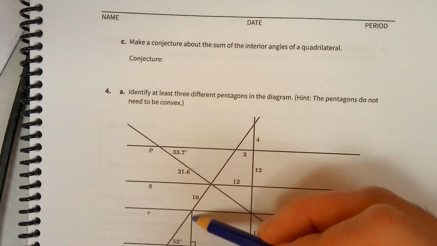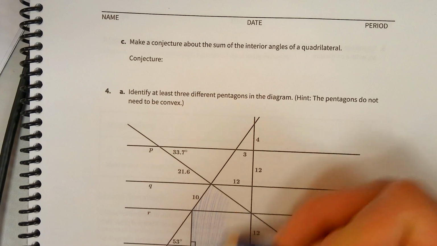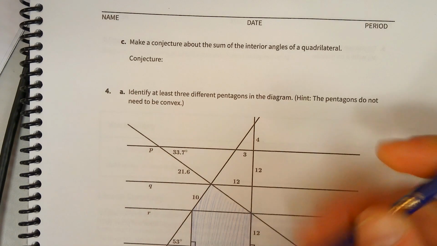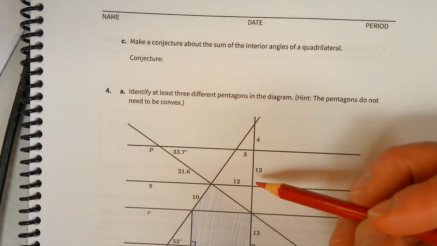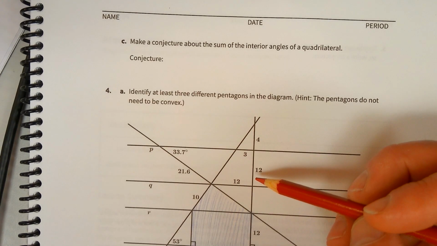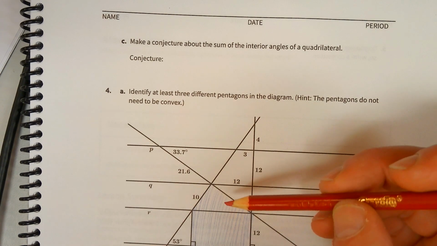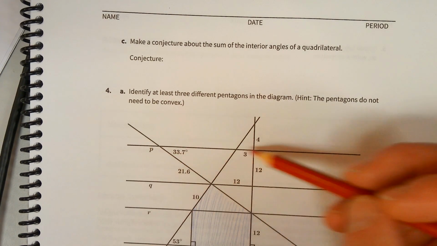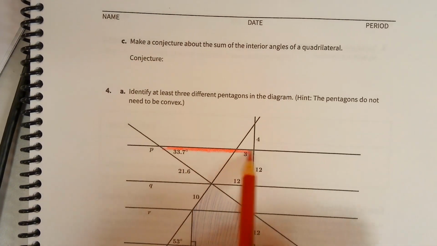There's not that many, I don't think. Where are the pentagons? 1, 2, 3, 4, 5. Yeah, there's this guy. This is a fun guy right here.